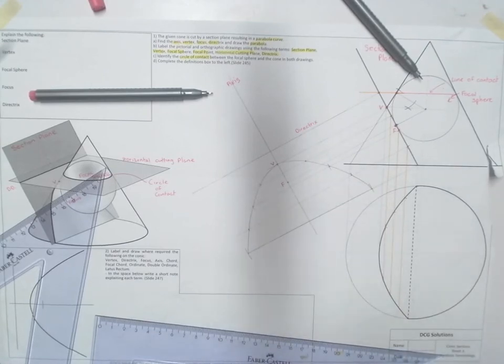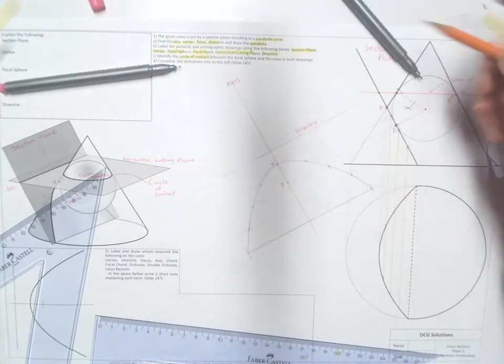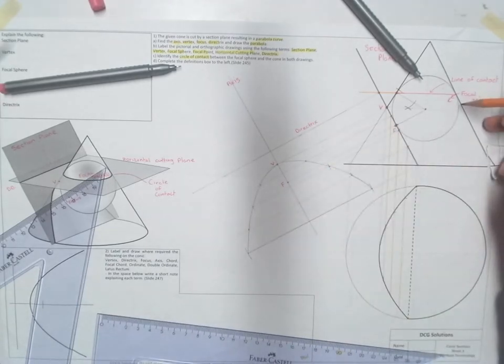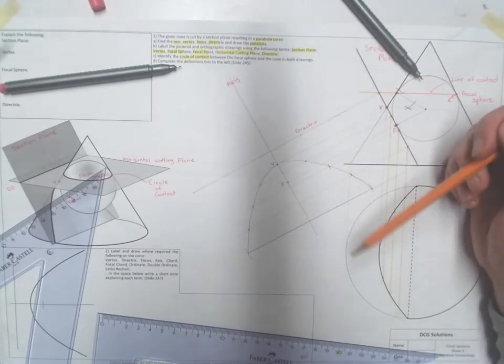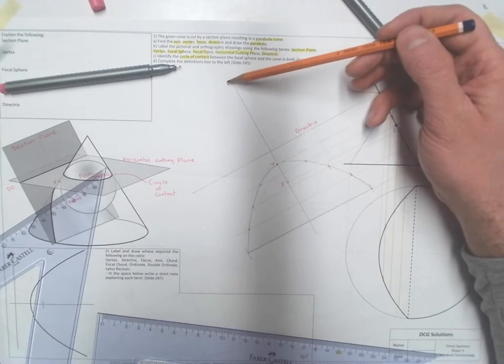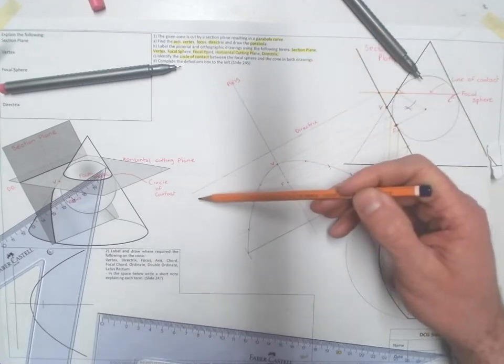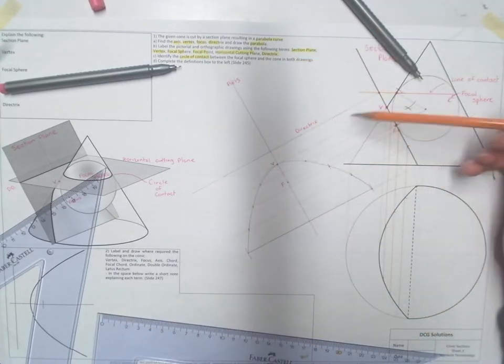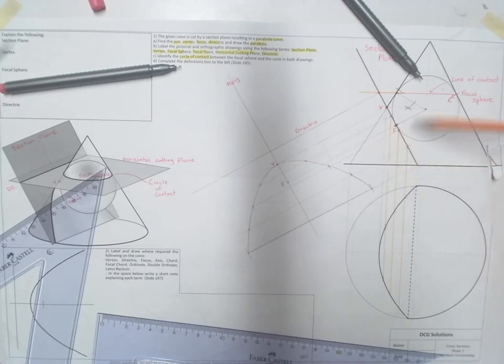Now what should be heavy? I've drawn it all a little bit heavier than it should be because obviously you won't be able to see in the drawing. So your axis should be light, your directrix is heavy, all these lines are light, and your focal sphere is light as well, and everything else here is light.